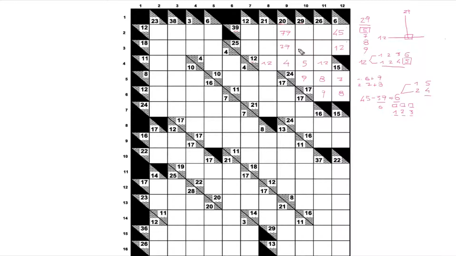Okay, here in these 2 cells has to be 2 numbers. Here are number 5 and number 9, and here will be the combination 7 or 8.